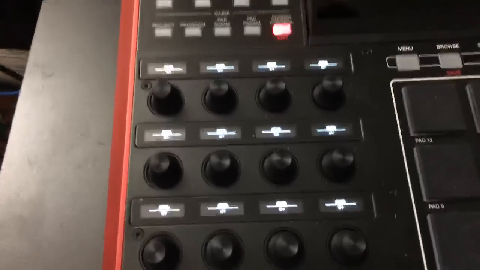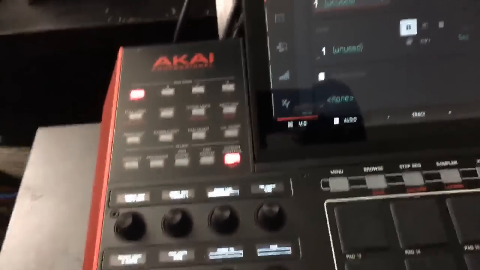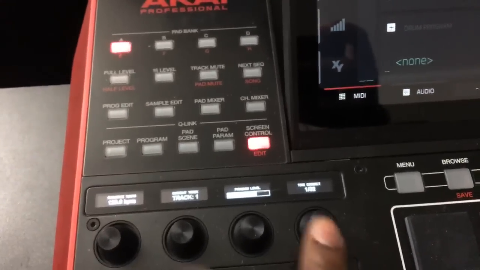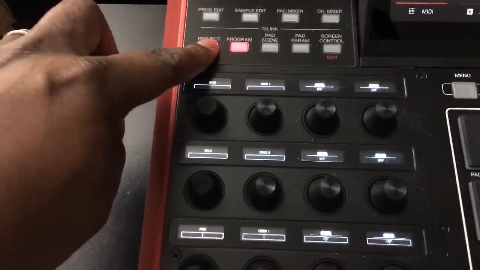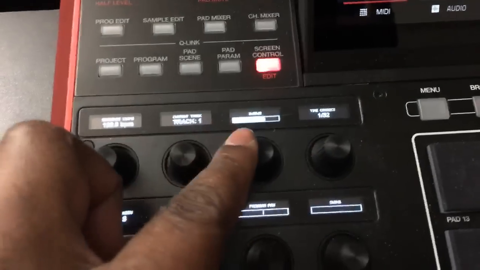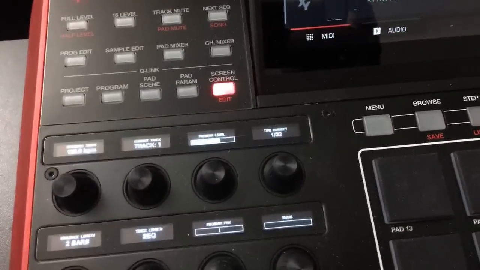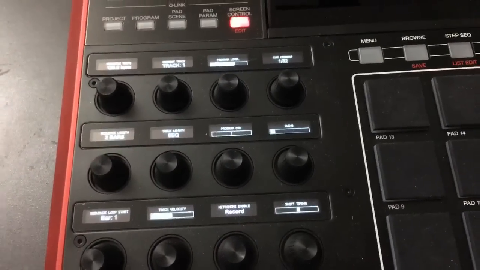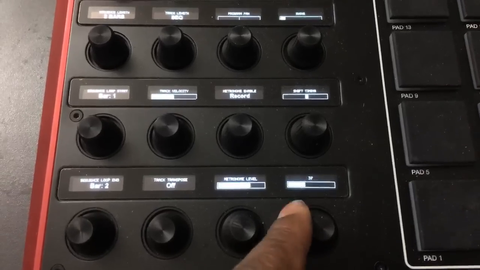And obviously screen mode, we're in sample right now. I'm gonna go to main. So obviously in screen mode, you get a lot of cool things with these screens here. Right, you could change pad levels and go to pad scenes and program. But on screen mode, it gives you what's on the screen. What's cool about that is that you get your timing, your program level, your time correct, your swing, it's all real time, shift, then time correction down there. How much of the TC do you want to be affected? All right, so that's that.